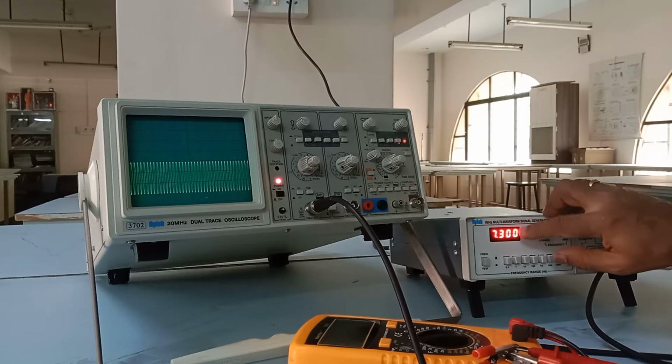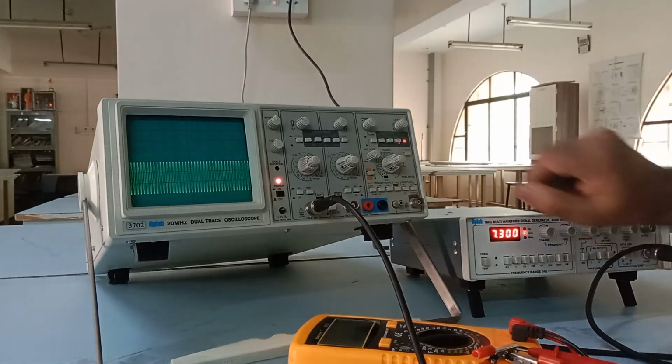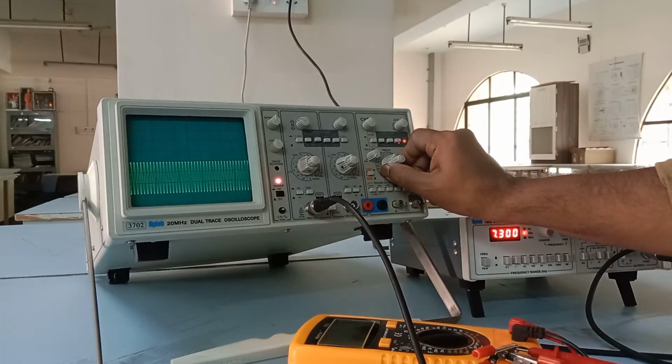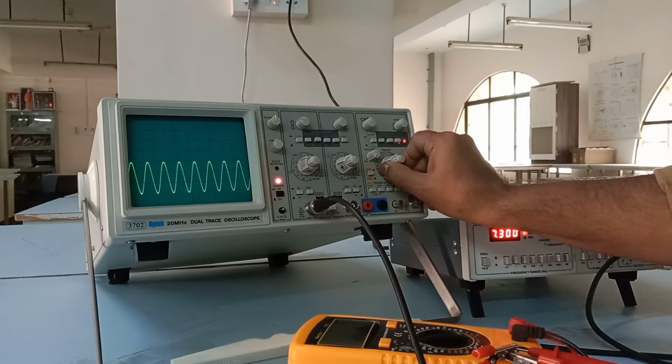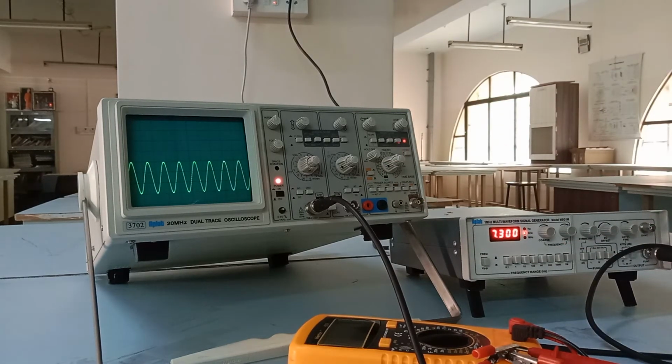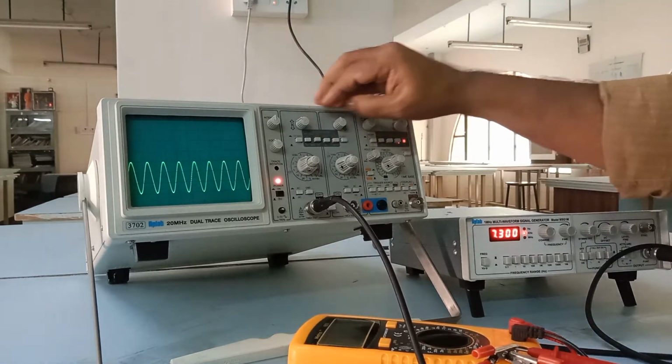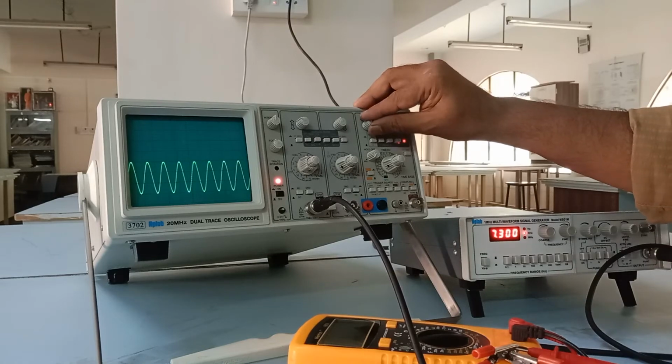Okay, now I have increased the frequency, lambda has decreased. So what you have to do, you have to change the time base. Okay, the frequency is now around 7 kilohertz. So we will see whether you are getting that value.